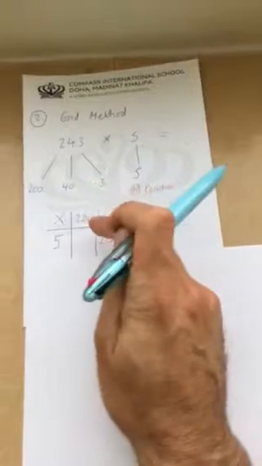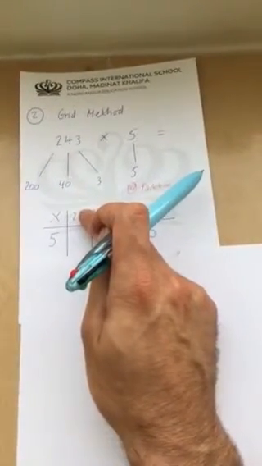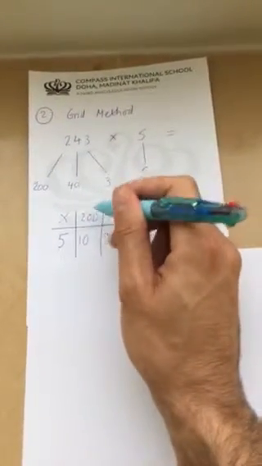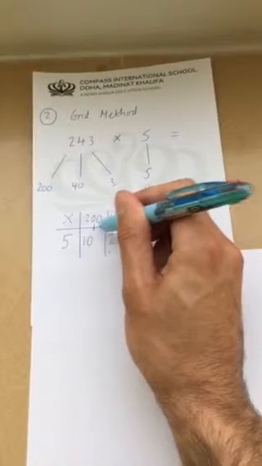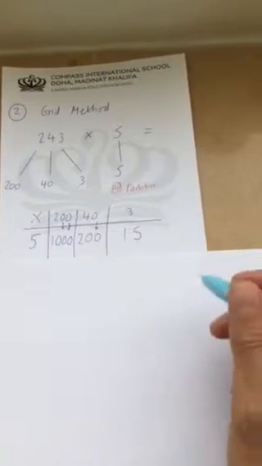And the next one we do the same. We cover the 2 zeros. And we say, well, what's 2 times 5? Double 5 is 10. And then we bring down the 2 zeros. We place them back in. We don't add them back in, we place them.